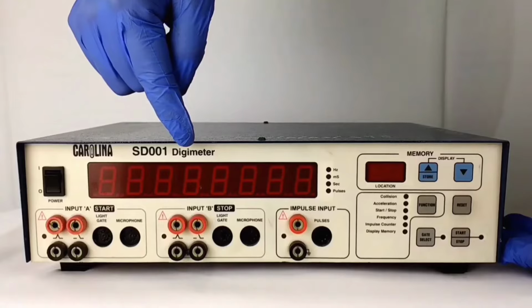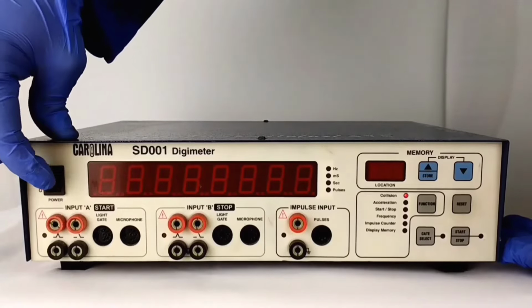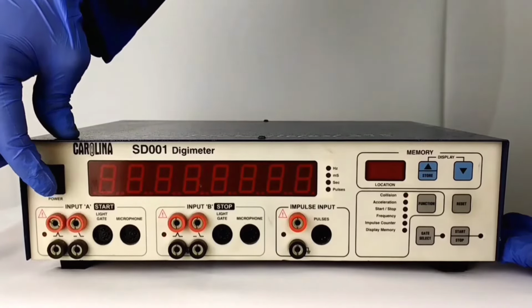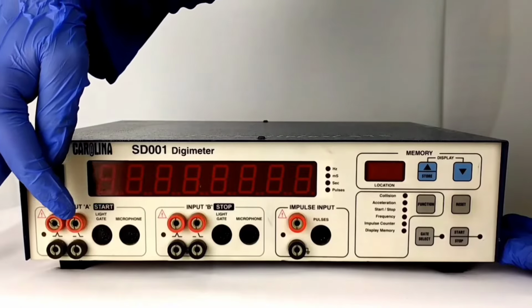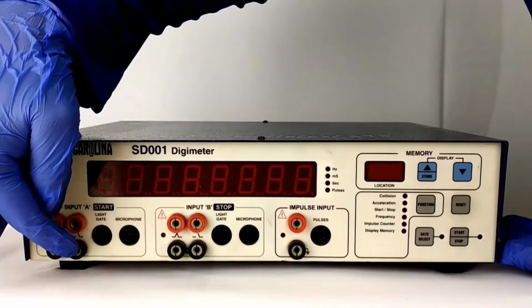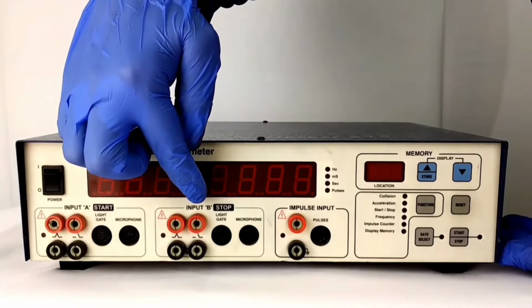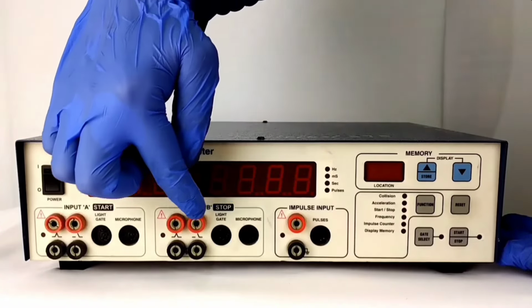We are going to use a digimeter as the timer to record the falling time. This is the power button. The timer has an input A as a start trigger. We are going to use these two input jacks. And then we have input B. Input B is the stop trigger.